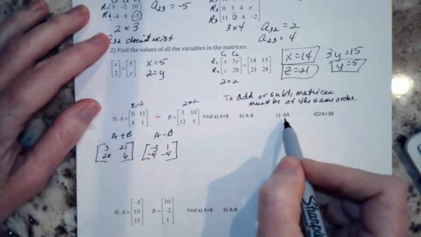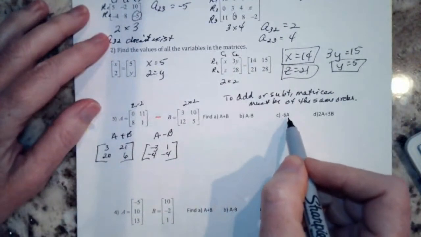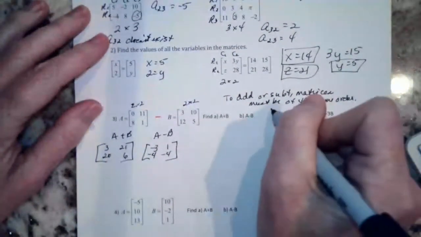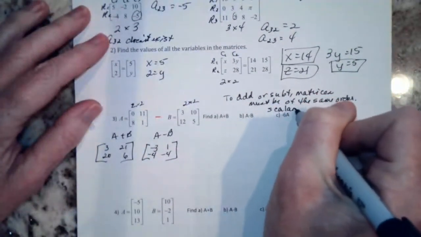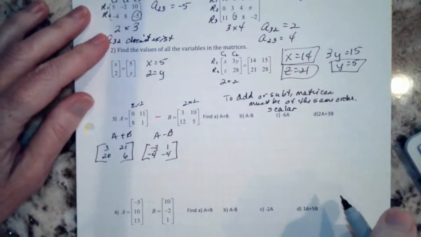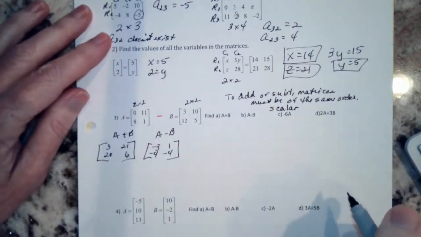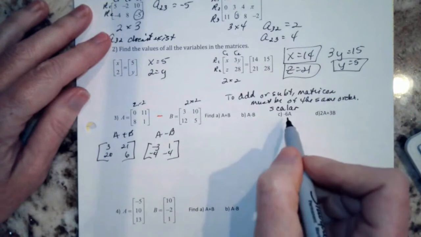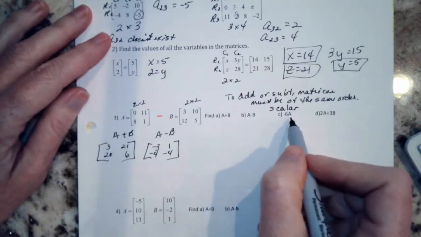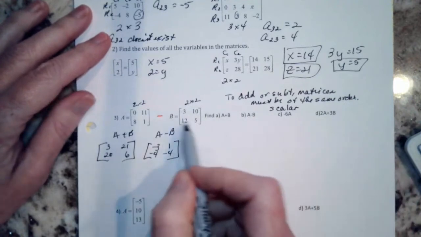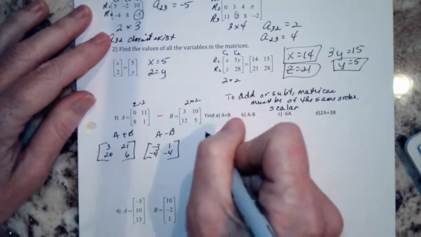When we're multiplying a single number times a matrix, that's called scalar multiplication. S-C-A-L-A-R, scalar. You can hear it also. It just means take negative 6 and multiply it times every element of A. So we won't be messing with B at all.